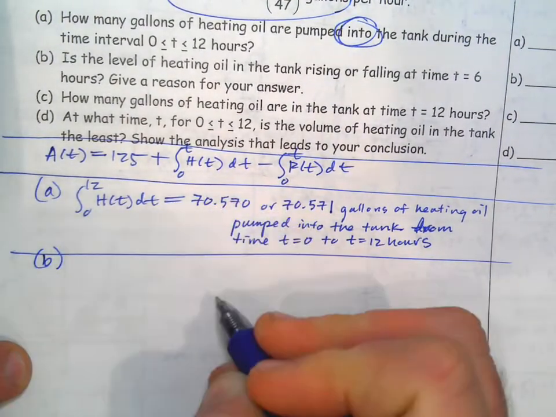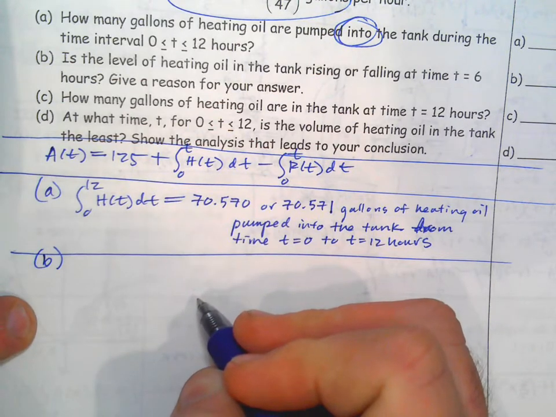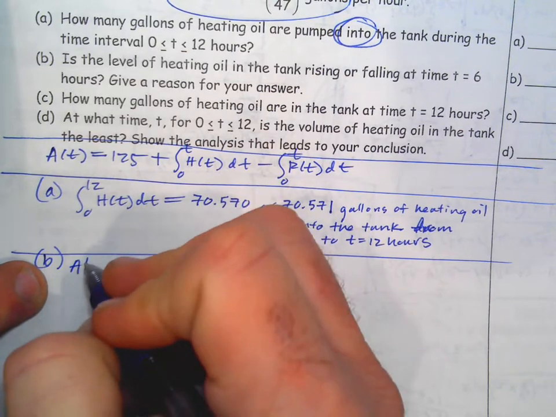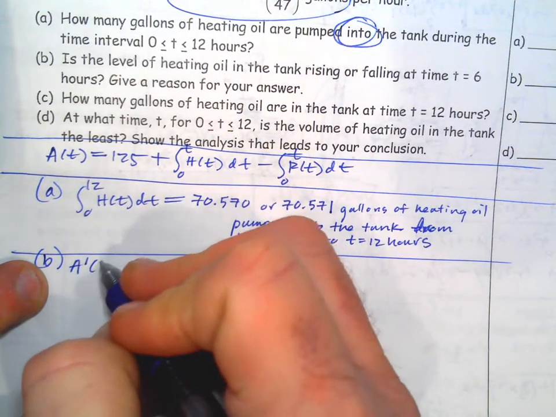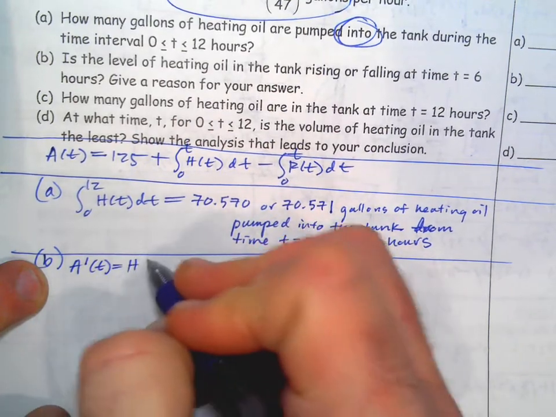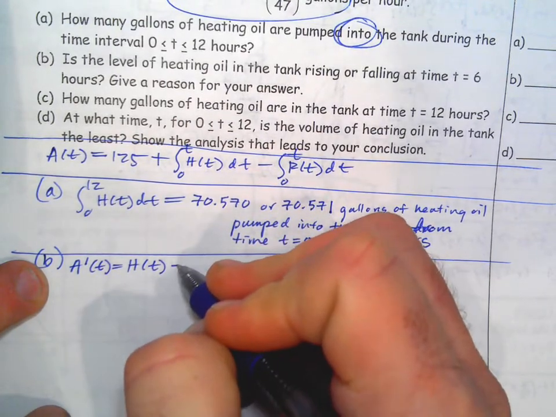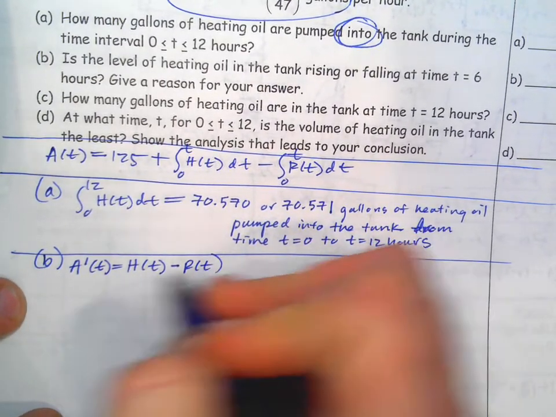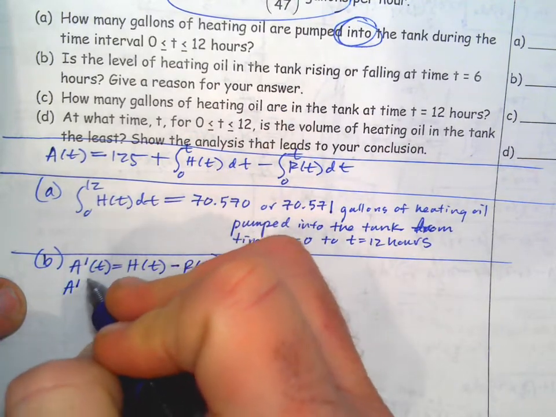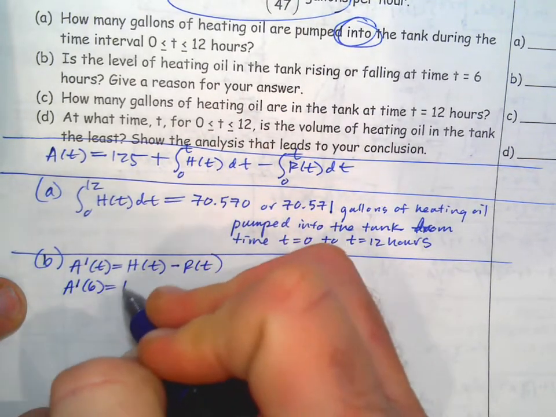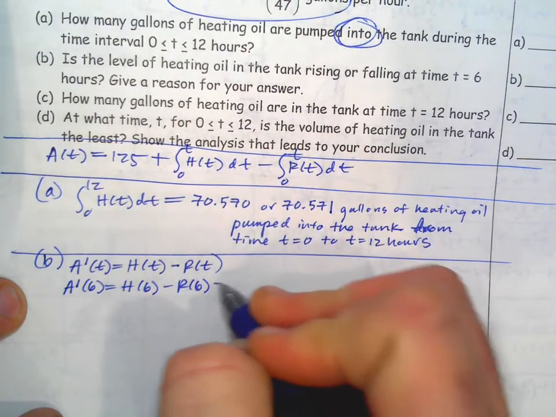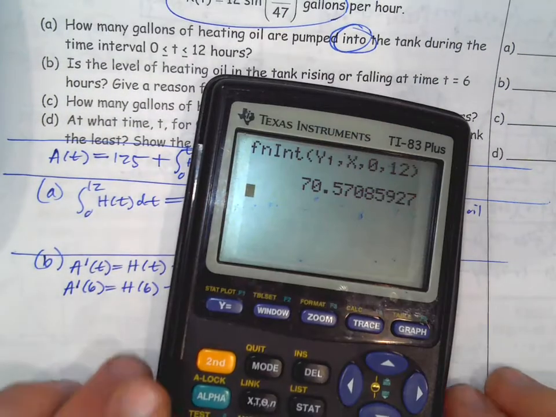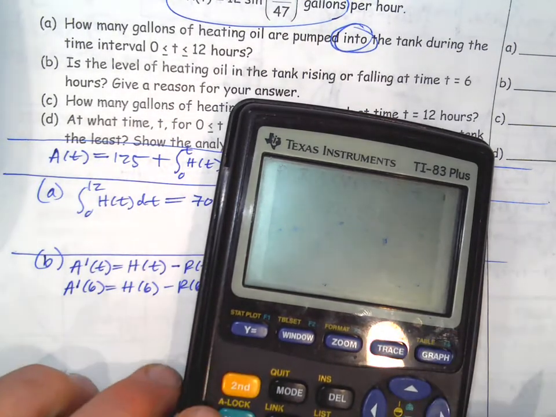Okay, B says, is the level of heating oil in the tank rising or falling at time 6? Well, the overall rising or falling is like increasing, decreasing. The overall derivative is the incoming rate minus the outgoing rate. So I would just calculate what it is at 6, which would just be H6 minus R6. On my calculator, I can maybe use the table to help me do that.